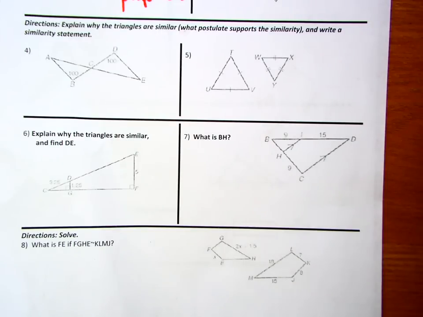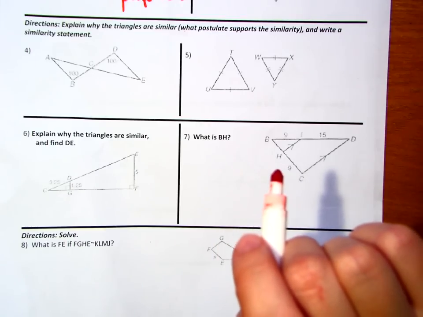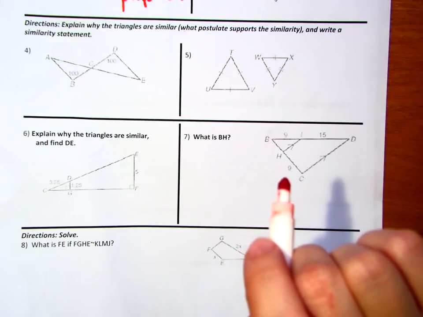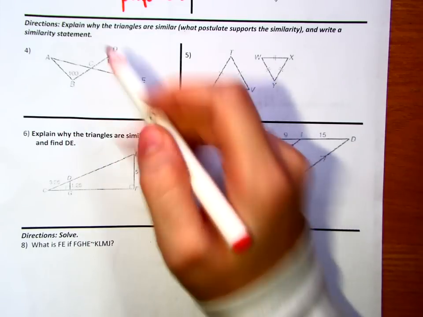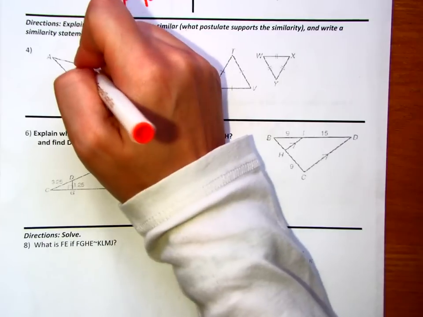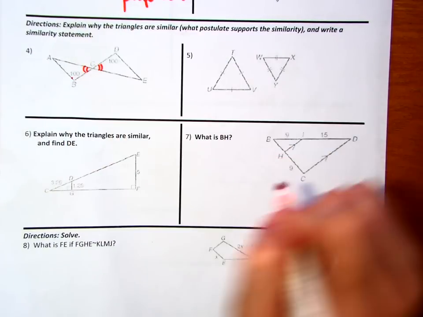This is numbers 4 through 7. Number 4 and 5 say explain why the triangles are similar, and then write a similarity statement. If you look at number 4, I see that we have two congruent angles here, the 100-degree angles, as well as these vertical angles are also going to be congruent.